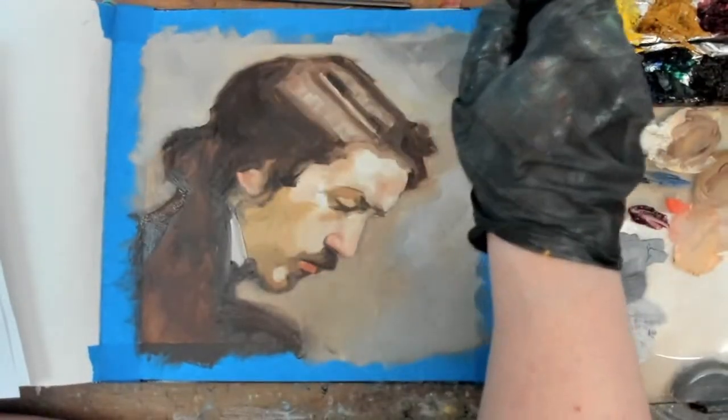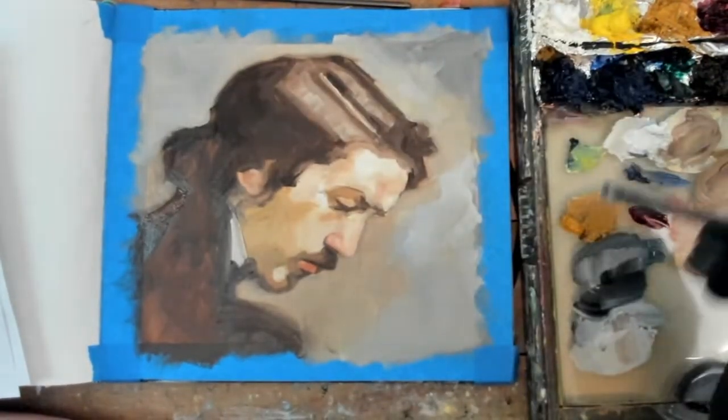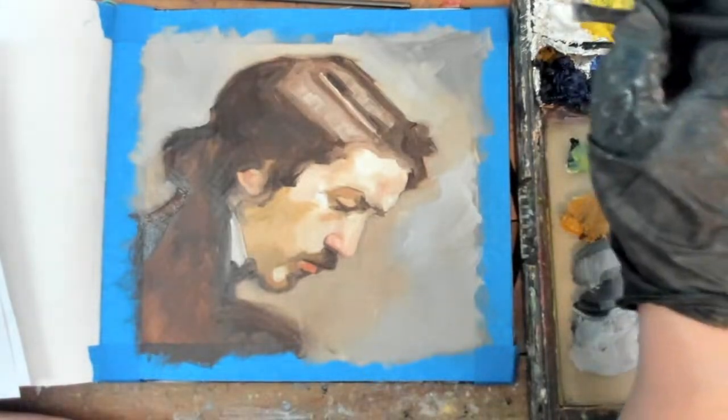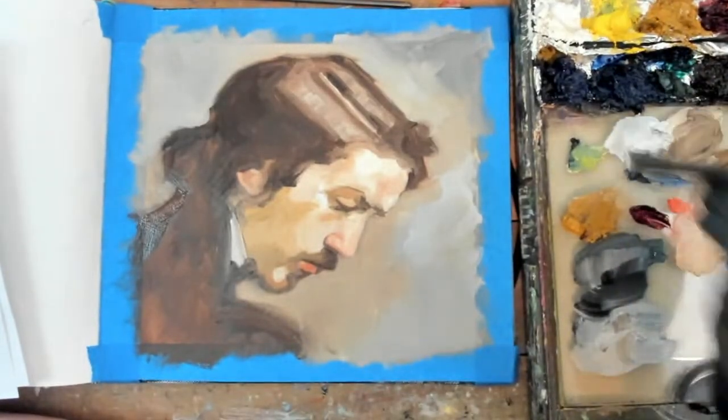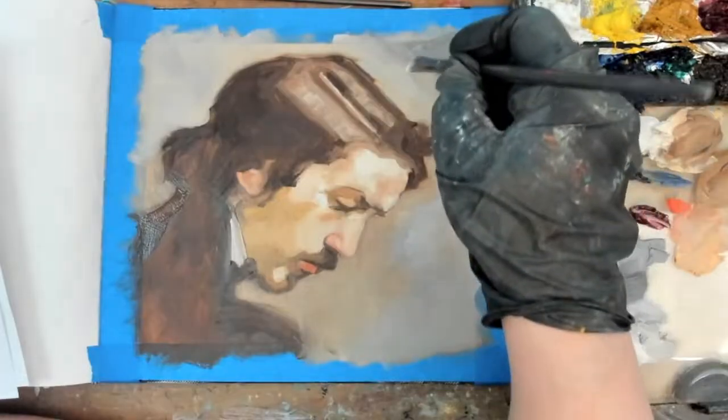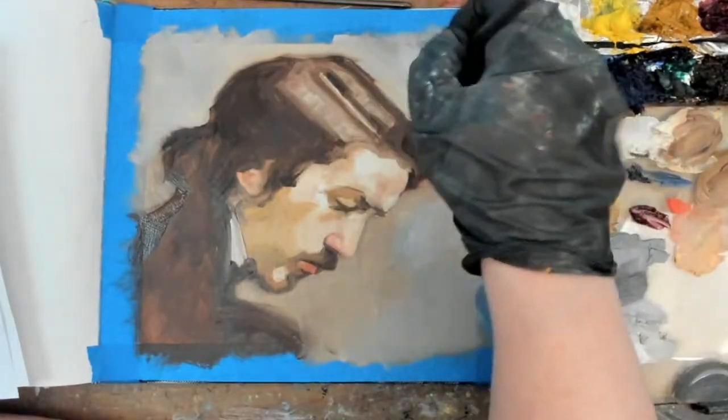I'm not going to try and get that area up here just as he has it.